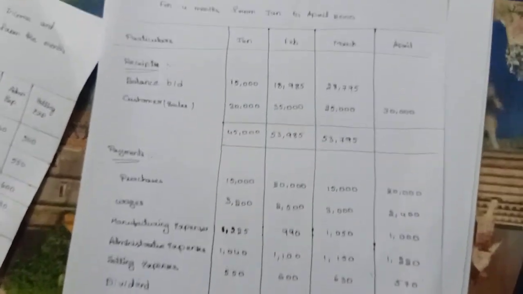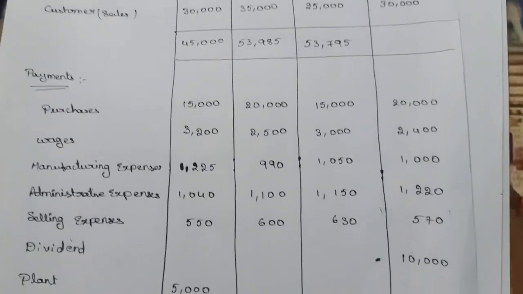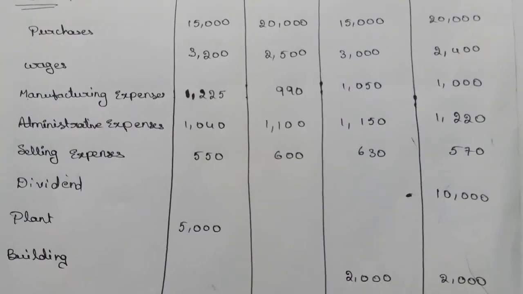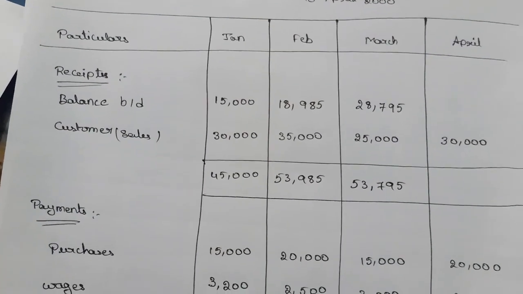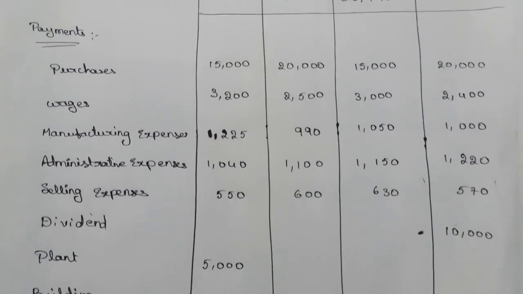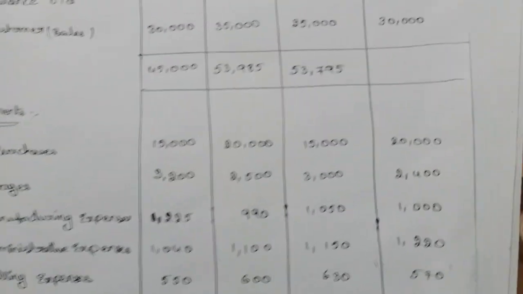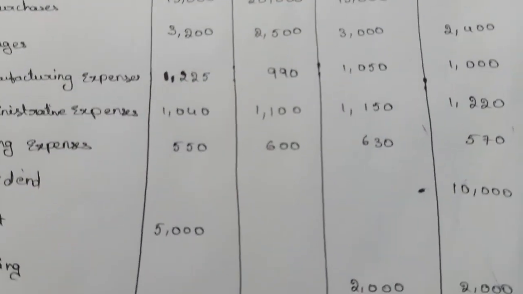See here, the amount from the March receipt is this, and the total payments amount is 22,830. Now we have to make the subtraction A minus B.